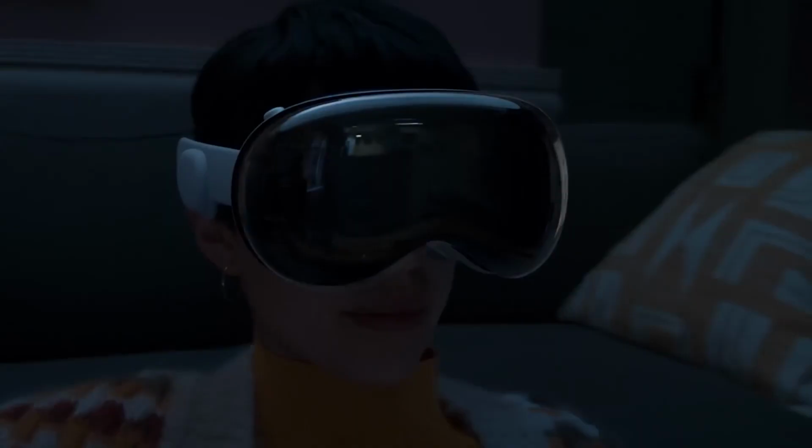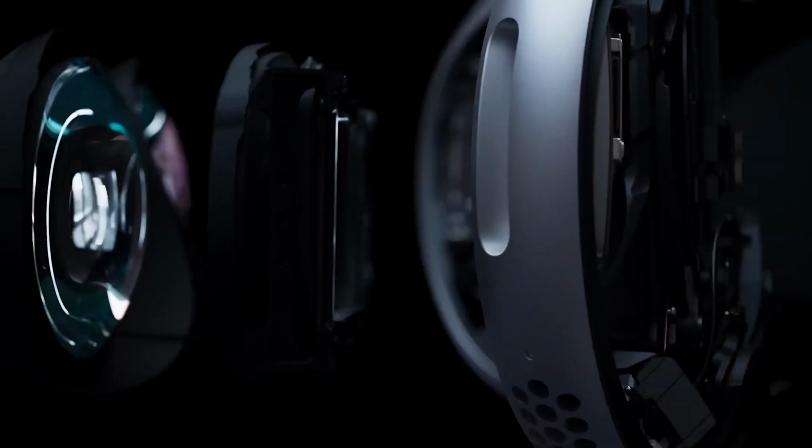So about 3 weeks ago, Apple launched their new AR VR headset, which was called the Vision Pro. And the tech on that was absolutely insane. Like, they've been working on this for like the past 10 years. But for some reason, it still feels a bit incomplete.